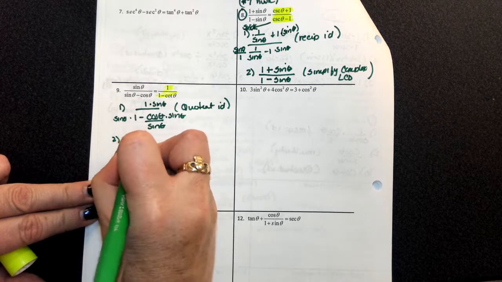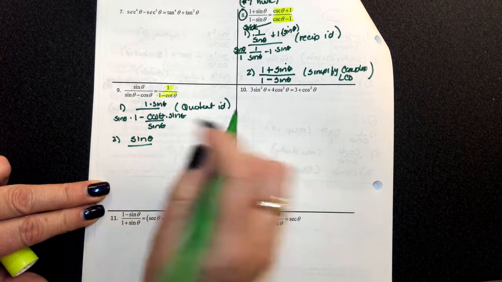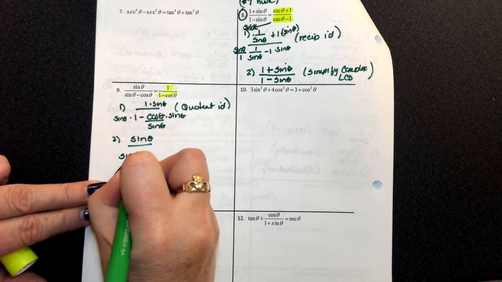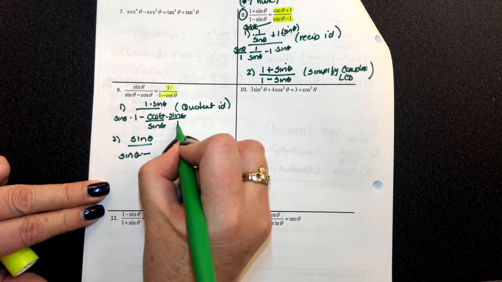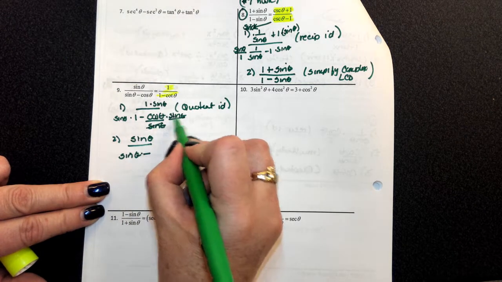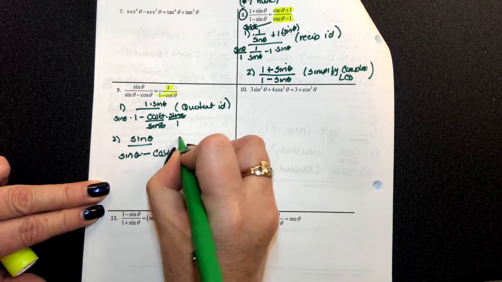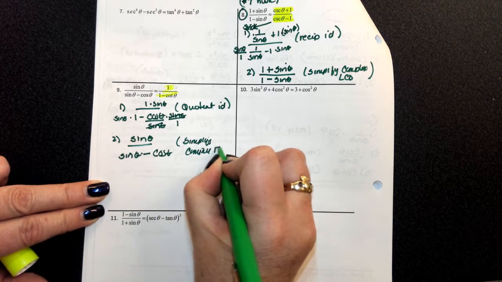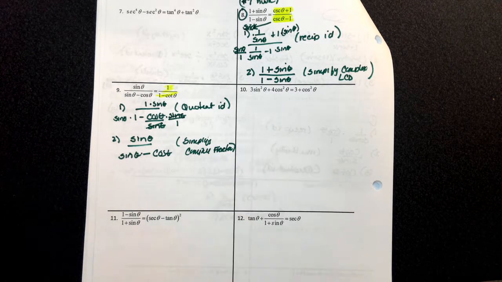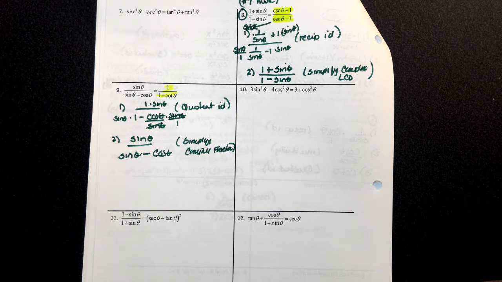So 1 times sine theta gives me that sine theta in the numerator. Sine theta times 1 is a sine theta on the bottom. Cosine over sine, remember sine is actually a fraction over 1. You can cross cancel the sines and you're left with a cosine theta. And you're done. So if you get a handle on those LCD tricks, simplifying those complex fractions is a lot quicker. Okay? All right. So guys, the rest of the time you have, you can go ahead and get started working on your homework.